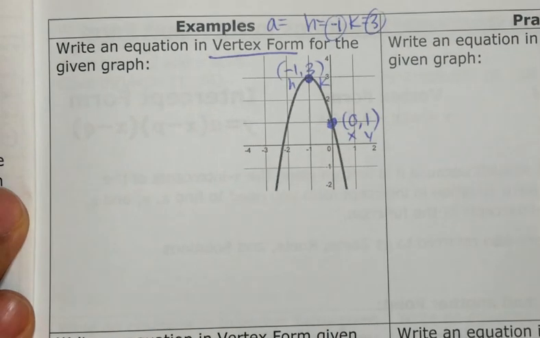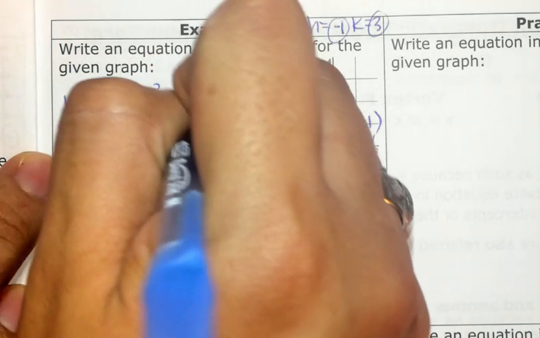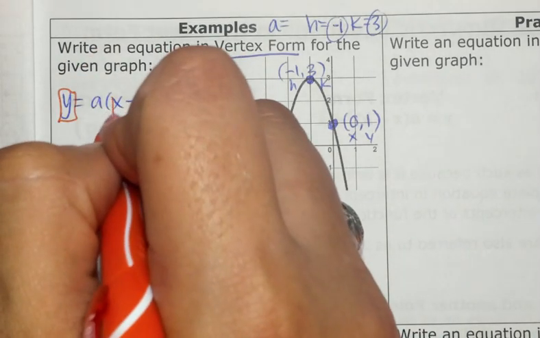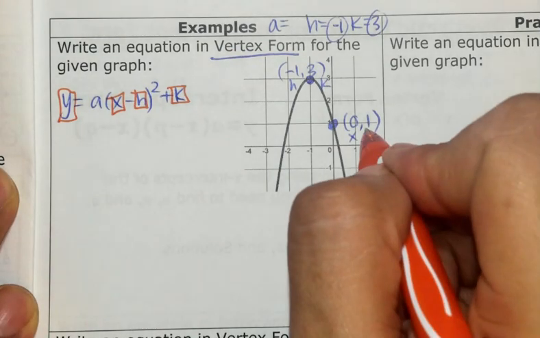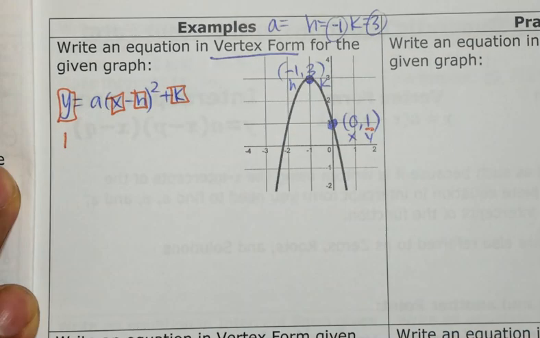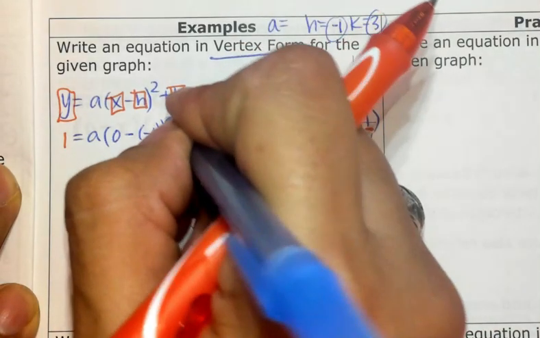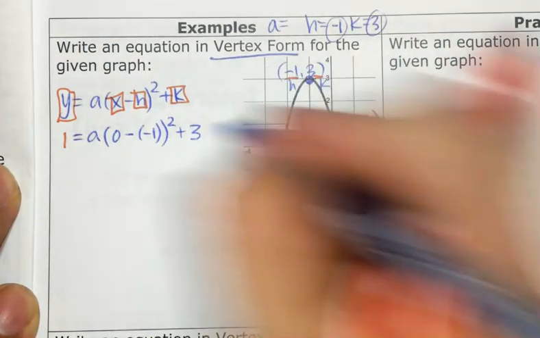So I'm going to copy down the formula, which is y equals a(x minus h) squared plus k. And I'm going to replace y, x, h, and k. So the y is 1, and it equals a parentheses your x, which is 0, minus your h, which is -1, squared, plus your k, which is 3.